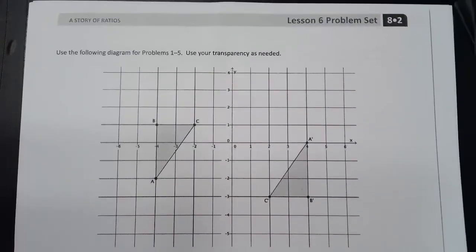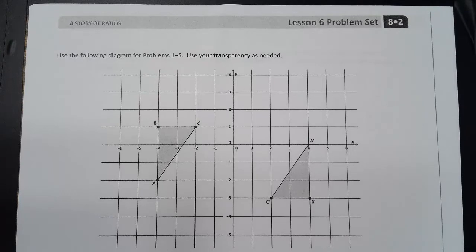The answers to the problem set will be online, linked on the Google Classroom. You can look at the answers yourself. Check your work. Do not copy the work. Make sure you understand, and if you do not understand, reach out to me or a friend for some help.